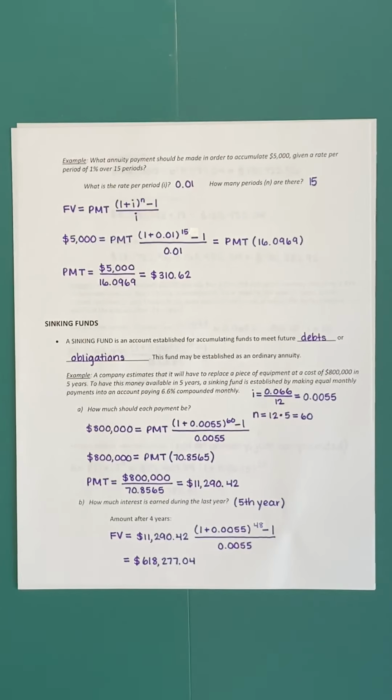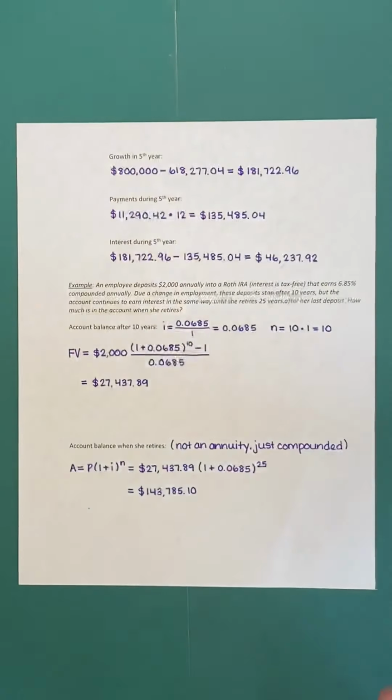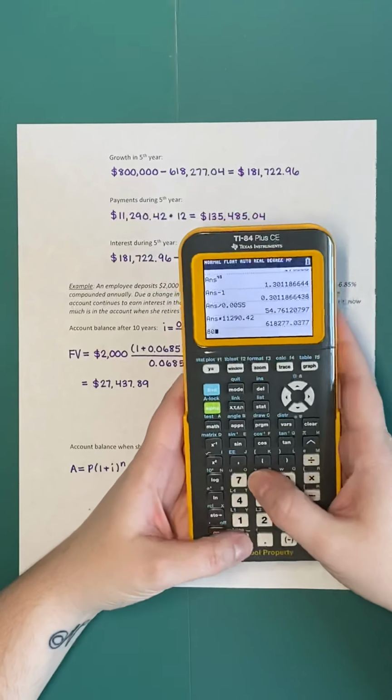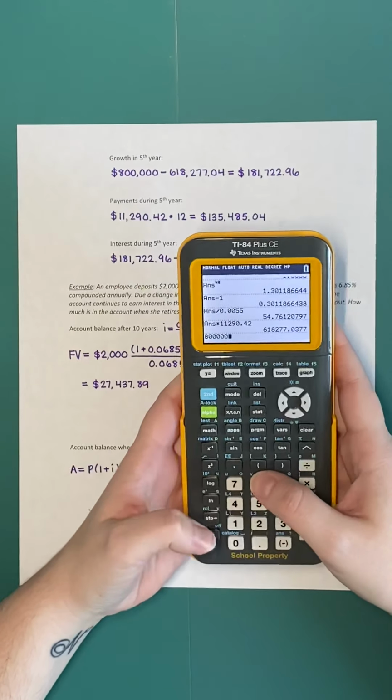Well, at the end of the 5th year, we know we're going to get to $800,000. It may be a little bit more, but in theory, we're just going to base it on meeting that exact goal of $800,000. So what happened between the 4th year and the 5th year? Well, we made about $618,000 up to that point. How much more did we accrue in the 5th year? Well, we get to that goal of $800,000 based on our payment plan.